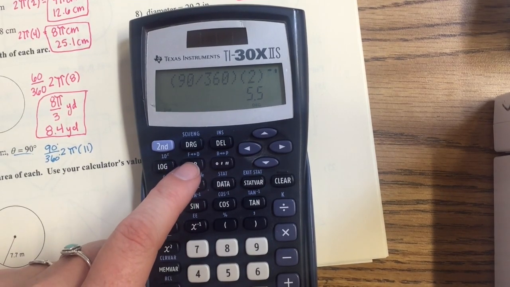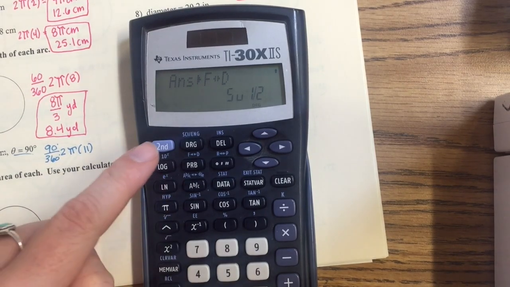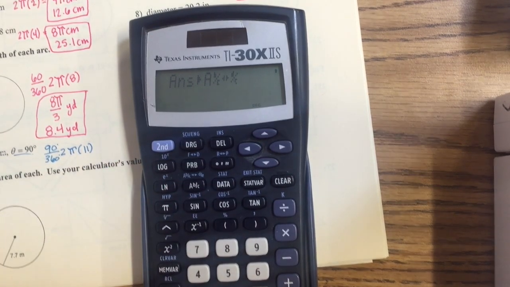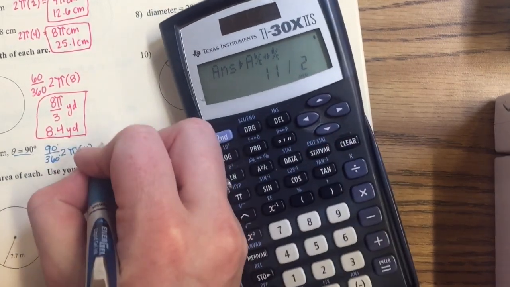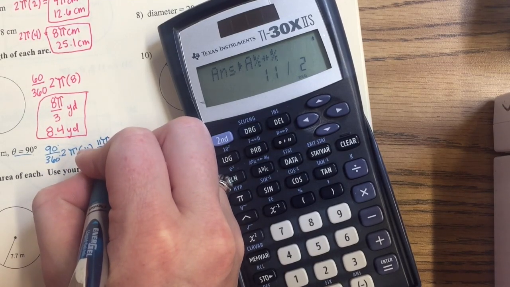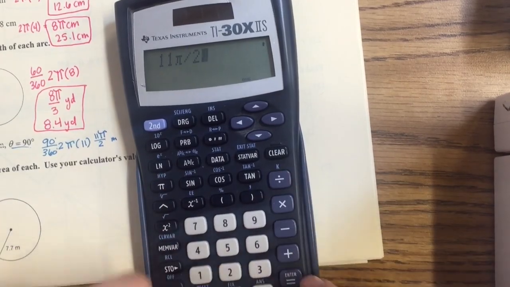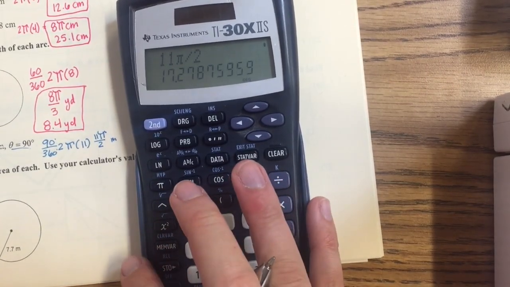So I do second, the PRB button, enter, second, the ABC, enter, 11 pi over 2. And then I'm going to enter that in. 11 pi divided by 2 is 17.3.